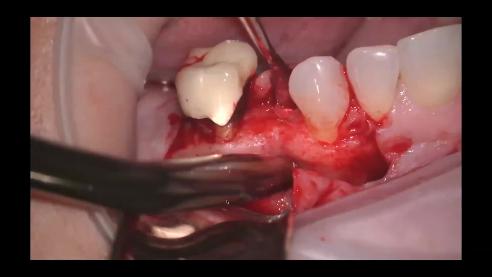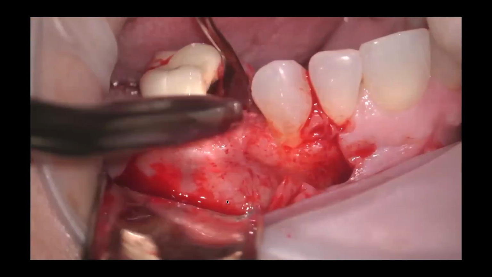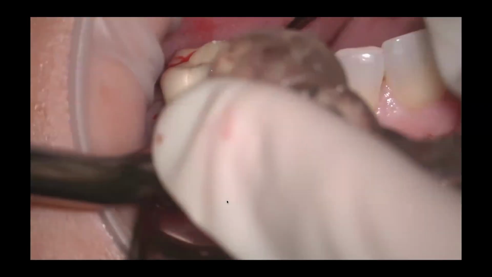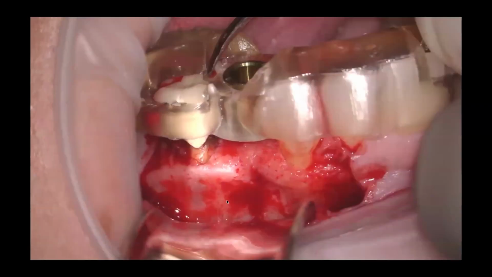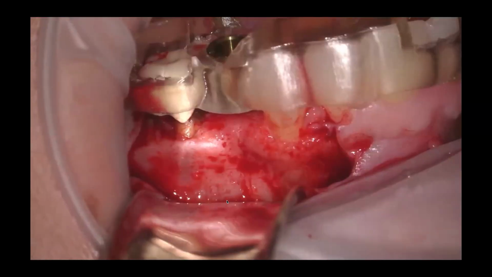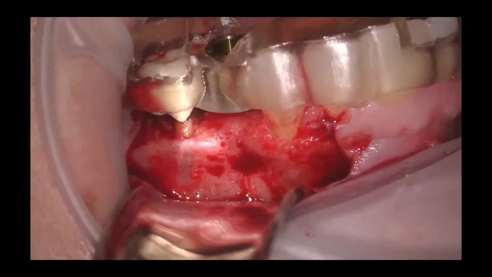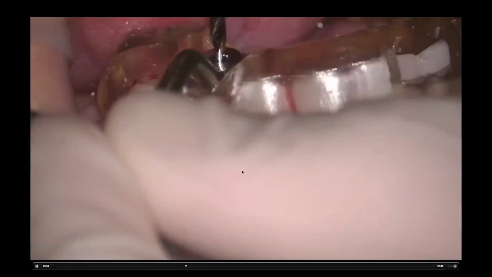Think a fully guided case, and making sure that the guide seats very well. We place the guide, and we're drilling, and we're expecting in this area to have a very small deficiency. So this is a case that you can definitely do simultaneous. You don't need to re-graft for that.